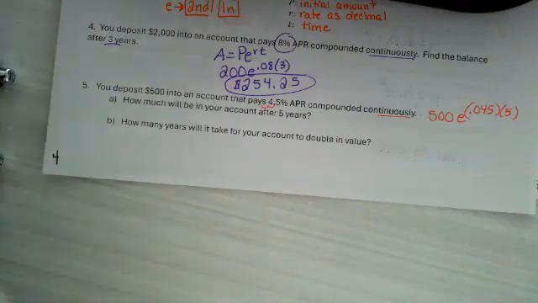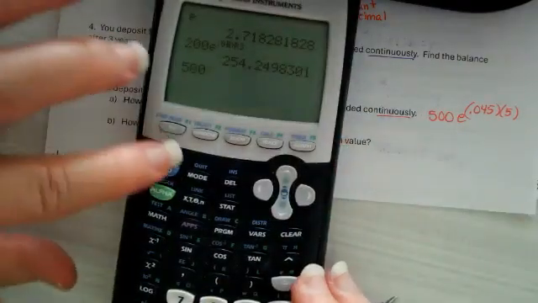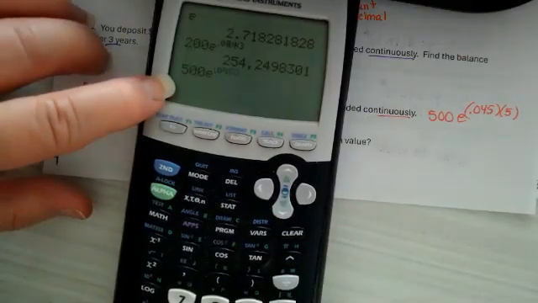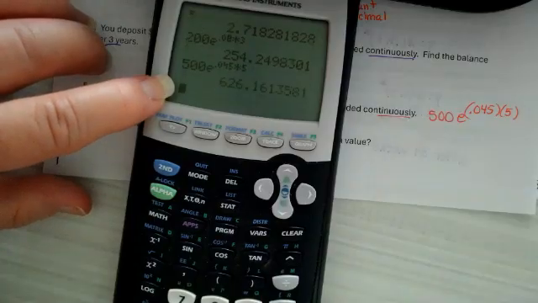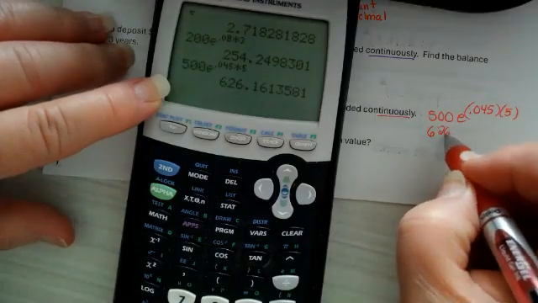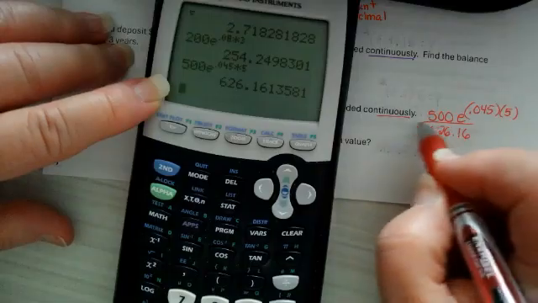Let's see how much money we'll have left. 500, second ln, e to the 0.045 times 5. And we're going to have $626.16.